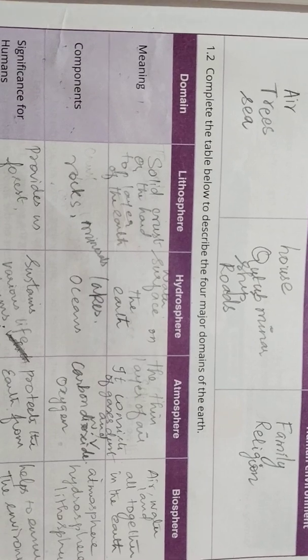Then what do you mean by atmosphere? The thin layer around the earth, and it consists of gases, dust and water vapor. Here I have written WV, that is water vapor. Then what do you mean by biosphere? Air, water and land all together joined on the earth. Even humans, animals and plants, everything needs all three things, air, water and land, to survive. So just now we saw the meaning of the lithosphere, hydrosphere, atmosphere and biosphere.